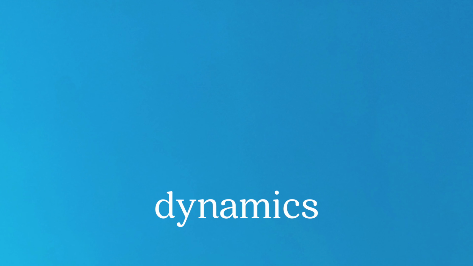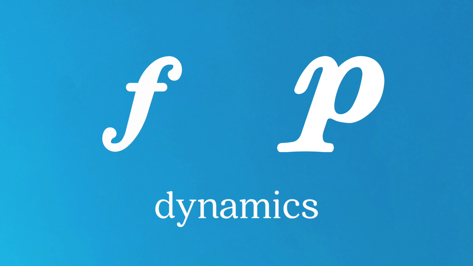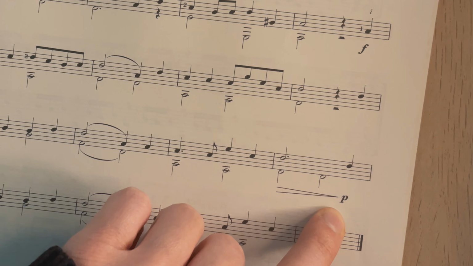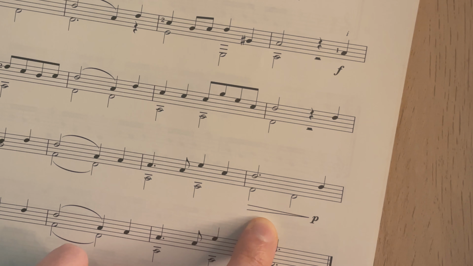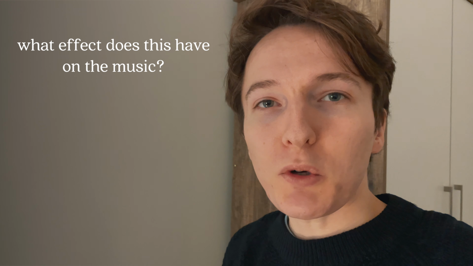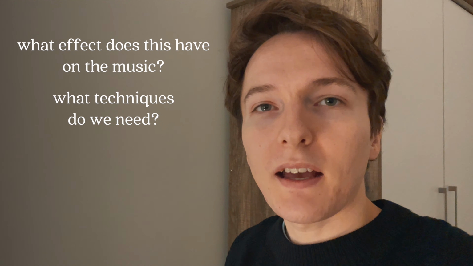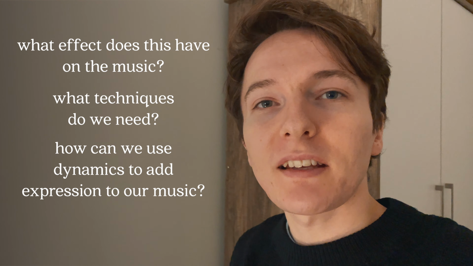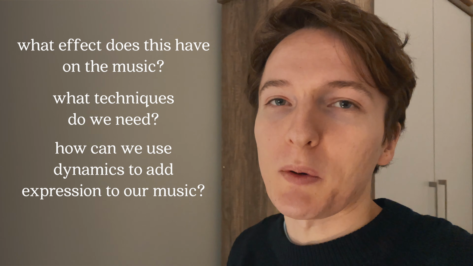Dynamics just mean how loud or quiet a piece of music is. It's an instruction to tell the performer to play loudly, quietly, somewhere in between, or changing between. This seems simple enough, but what effect does this have on the music? What techniques do we need to play dynamics? And how can we interpret dynamic markings to help us give some life to the music that we're playing?